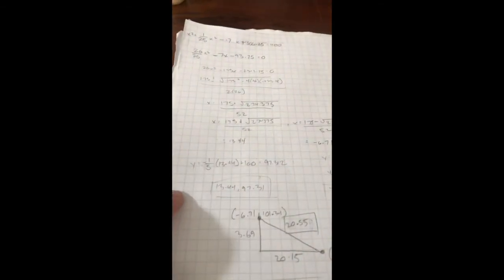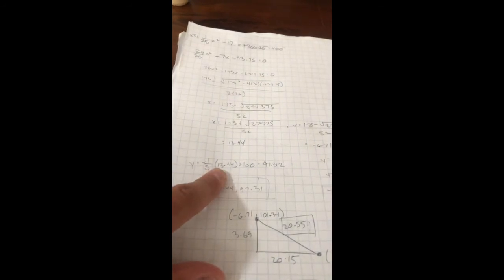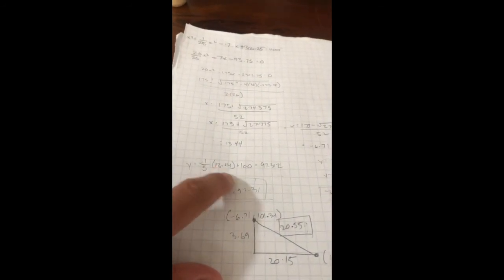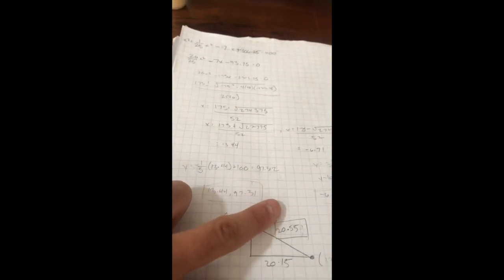We should get two solutions, one for the plus, one for the minus. The positive x value is 13.44, and the negative x value is -6.71. Putting that into our equation for the line, y equals -1/5 times 13.44 plus 100, which gives us 97.312.